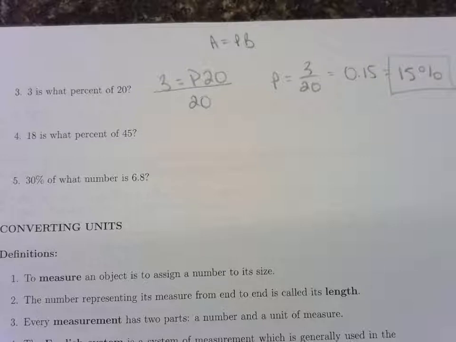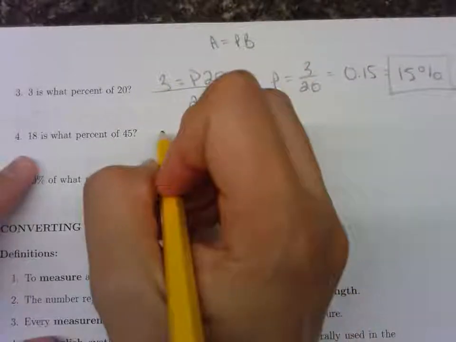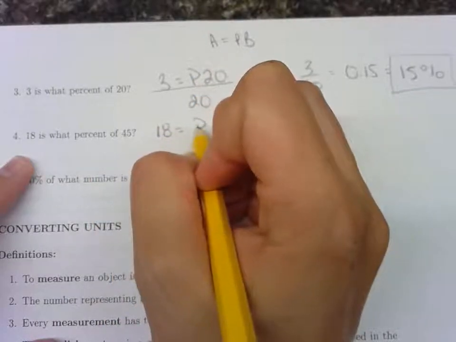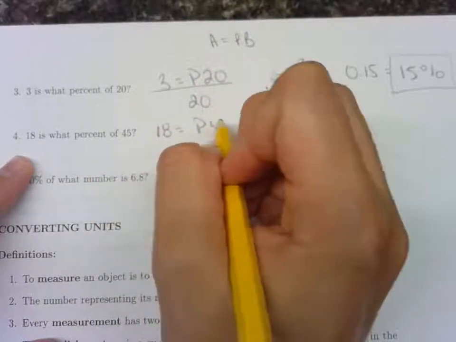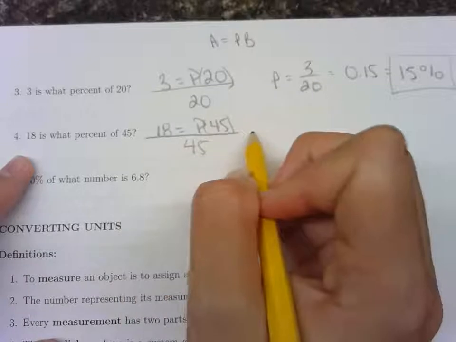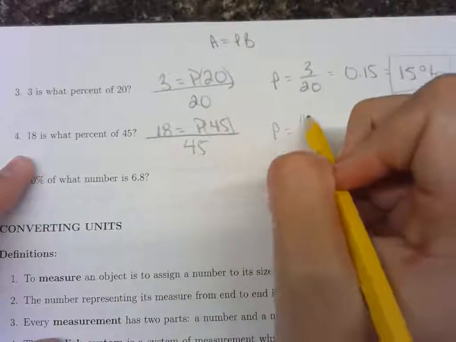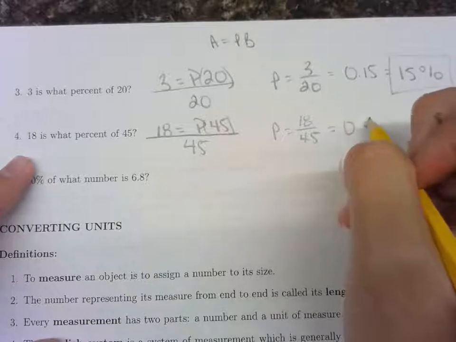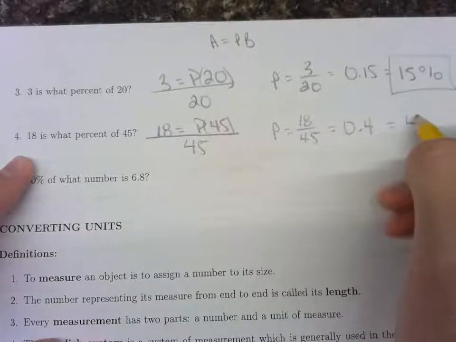Number 4, 18 is what percent of 45? Again, we're going to do the same thing. 18 is our solution, P we don't know, and B is 45, which I should put in parentheses. It looks kind of messy. Solving for P, you divide by 45. So P is 18 over 45, which actually gives you 0.4, which is 40%.